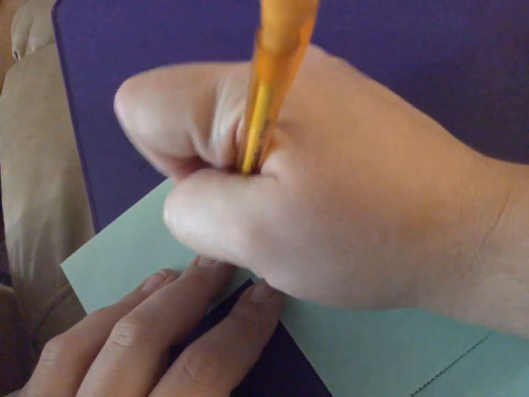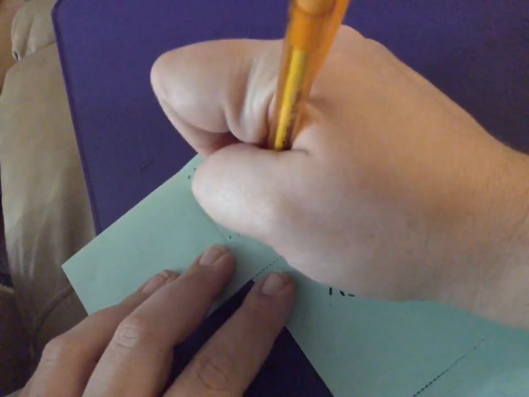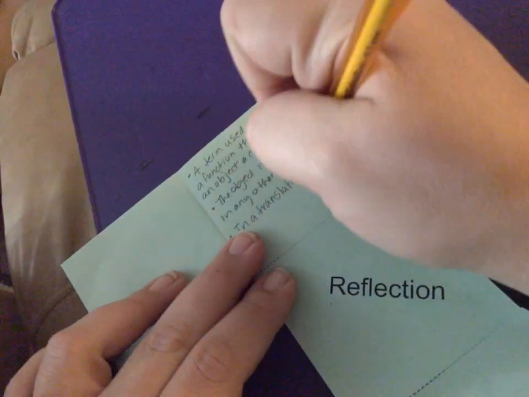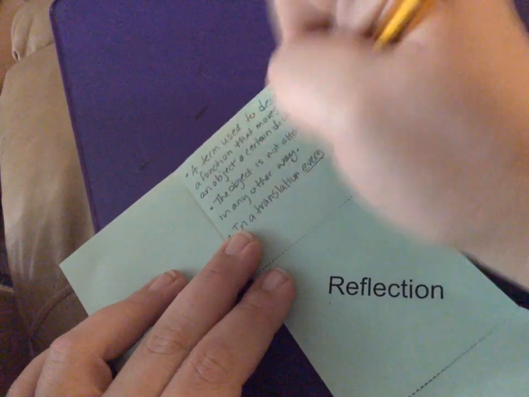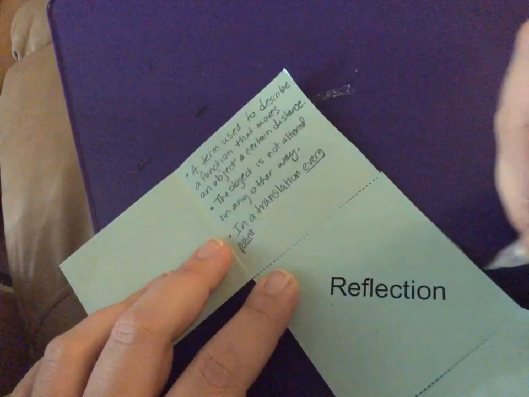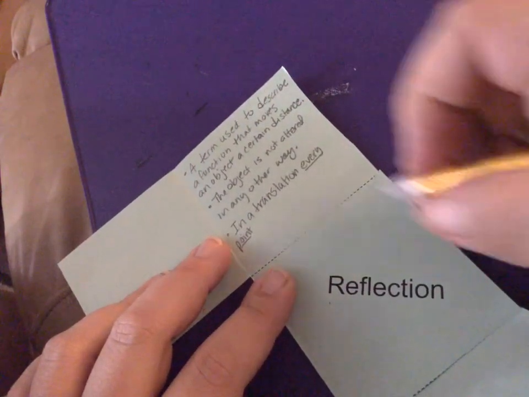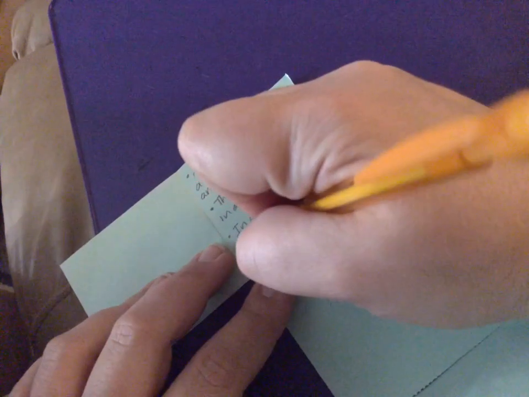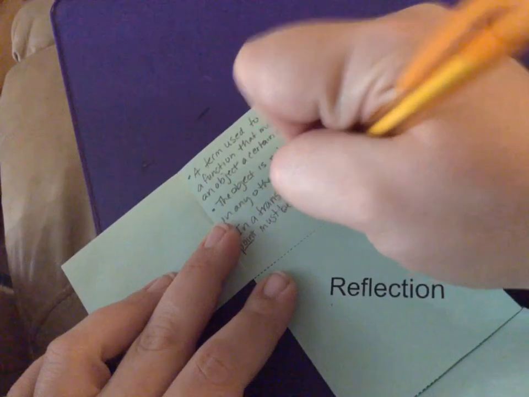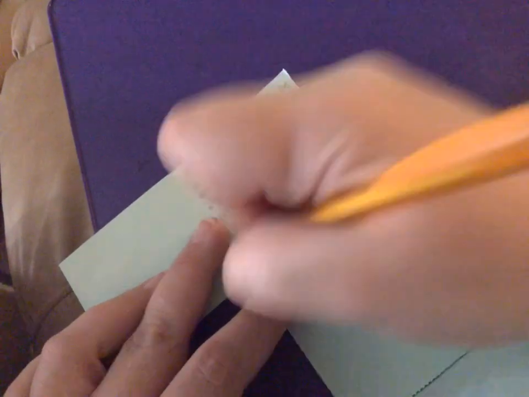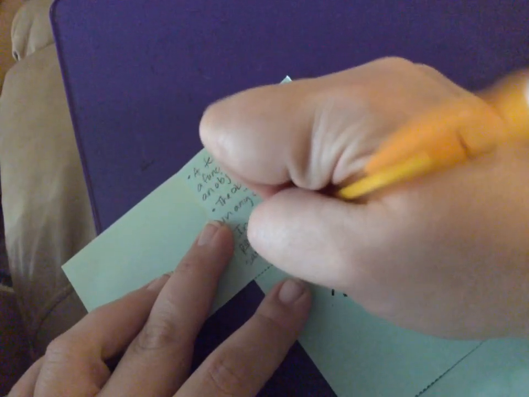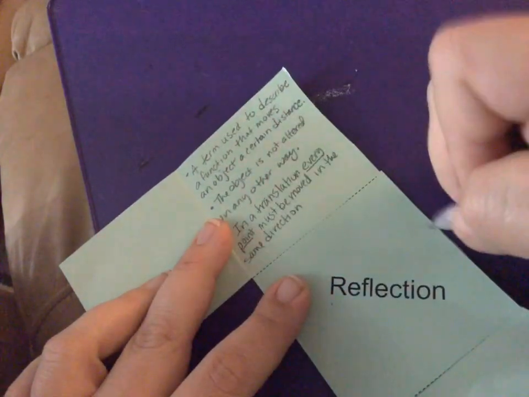In a translation, every point, I'm going to underline that, must be moved in the same direction and for the same distance.